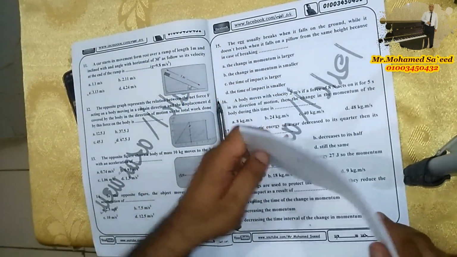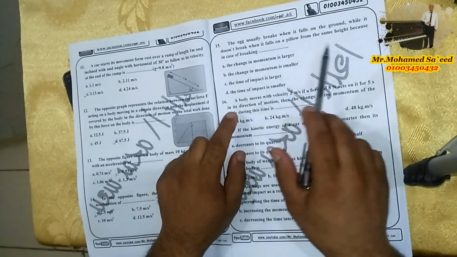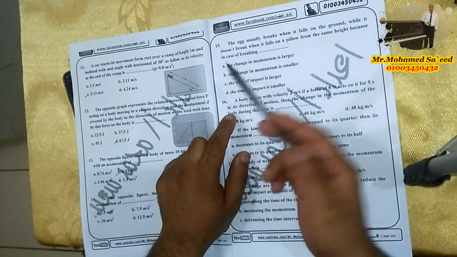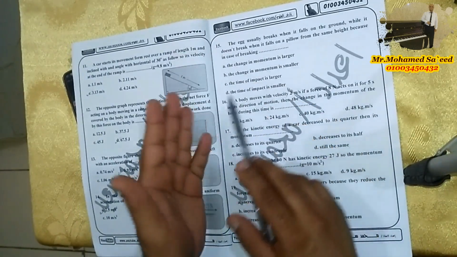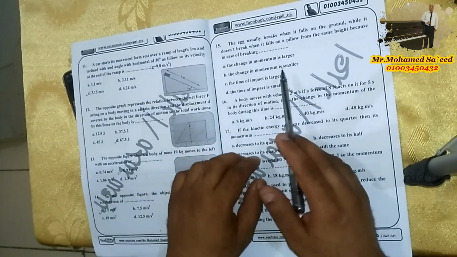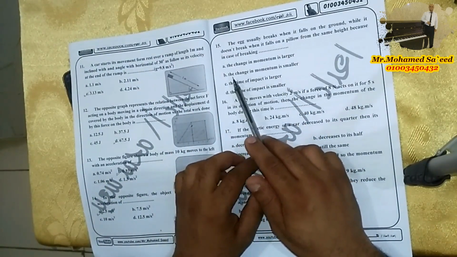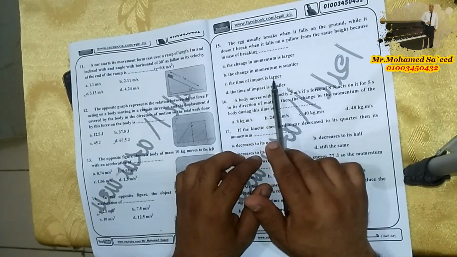So let's go back to problem 15. It says the same height, because in case of breaking, why did it break? The change in momentum is larger? We said in both cases the change in momentum is equal. The change in momentum is smaller? The time of impact is larger?